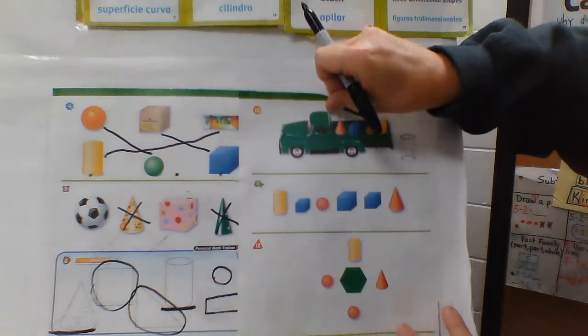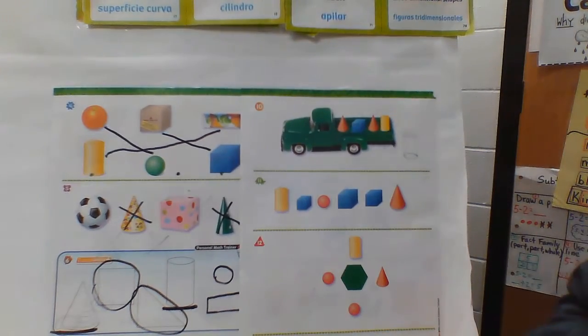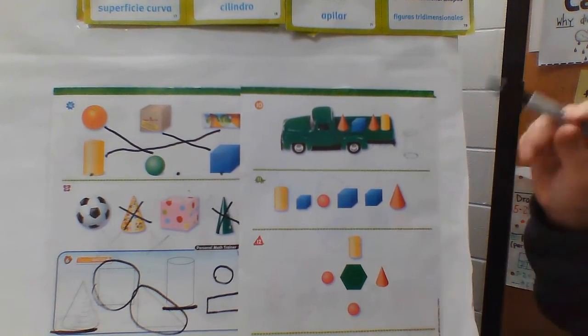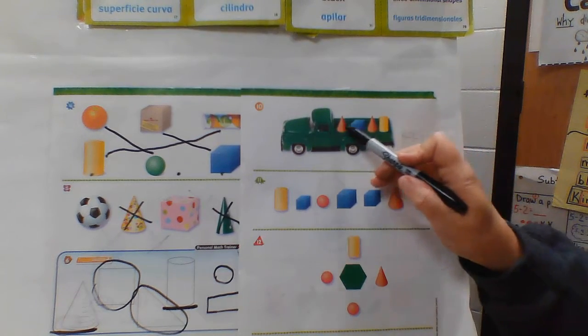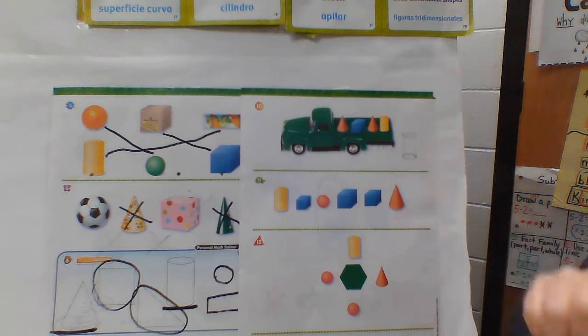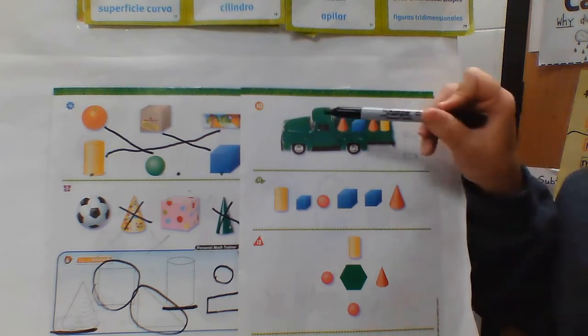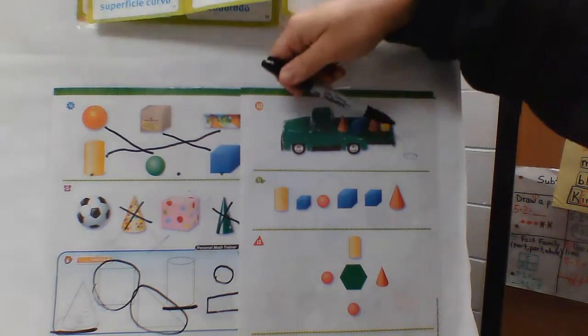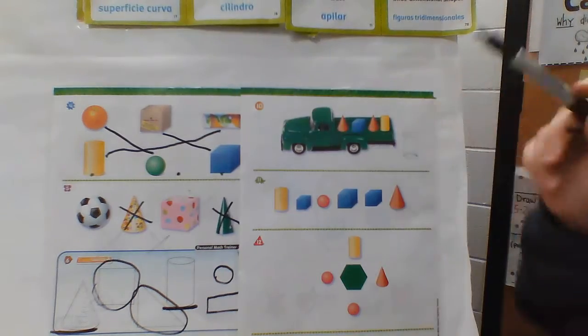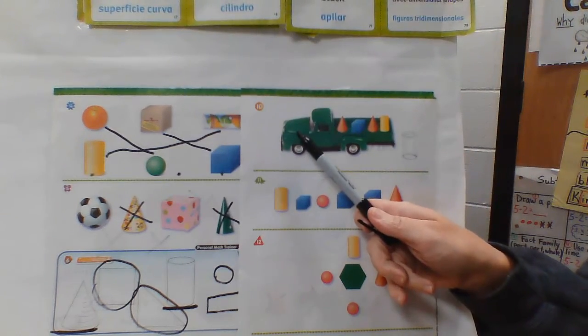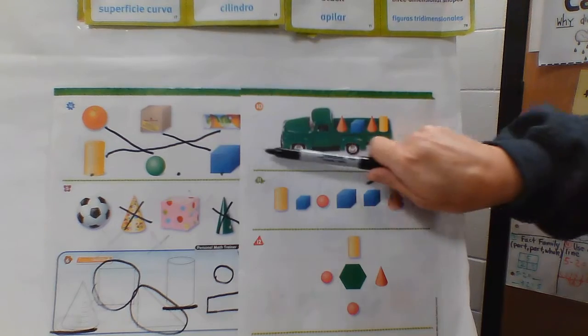Okay, number 10. Mark an X on the cone in front of the cube. So if you look, they're in a line, right? Which cone is in front of the cube? Well, some of you might be saying, well, it depends on which way they're facing. Are they in line this way or are they in line this way? Well, if you take a look at the truck, you see the truck is driving this way, boys and girls.